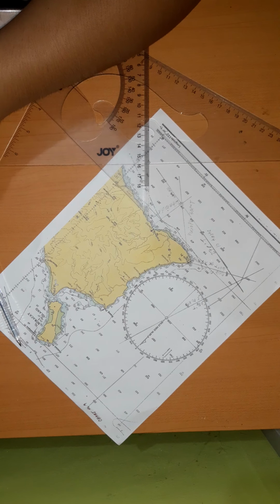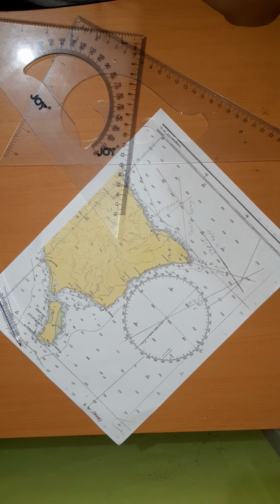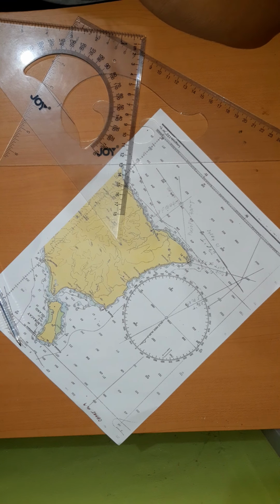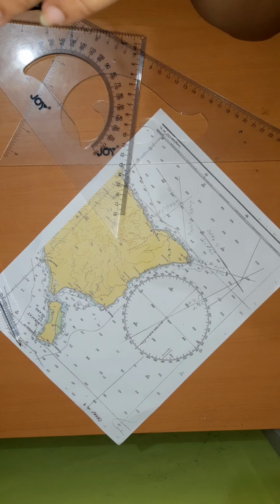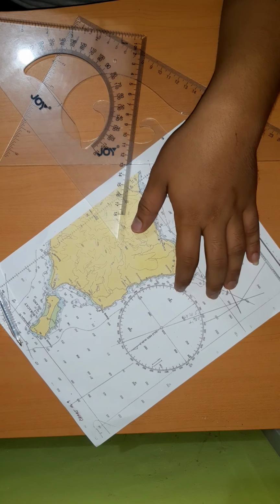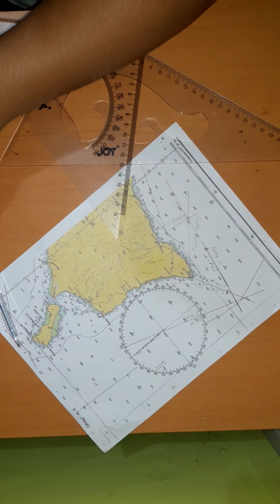And the next thing is, at 1540 hours, the Nason Point Lighthouse bears 30 degrees relative to the ship's bearing.